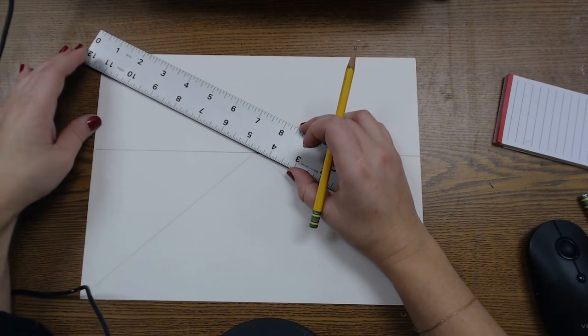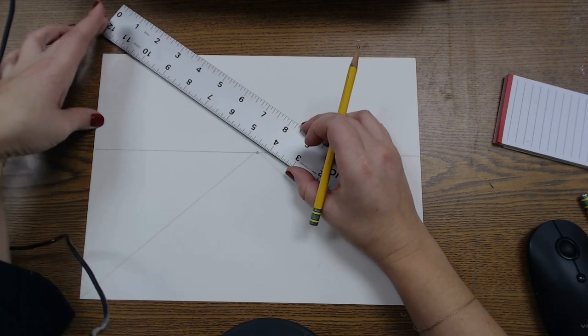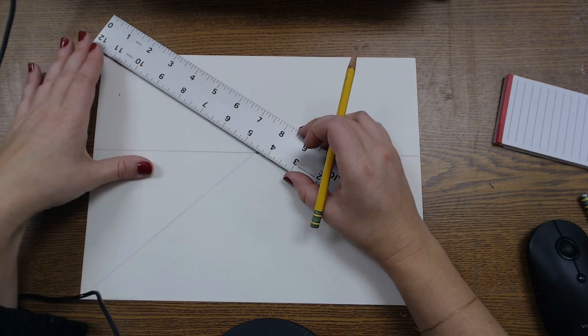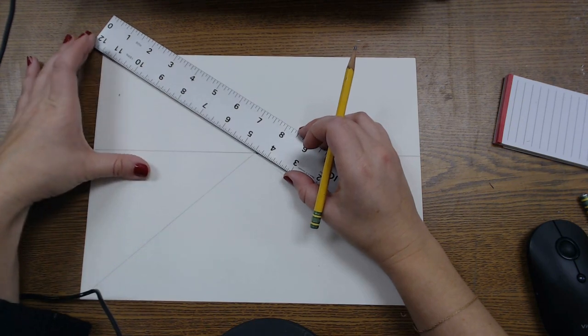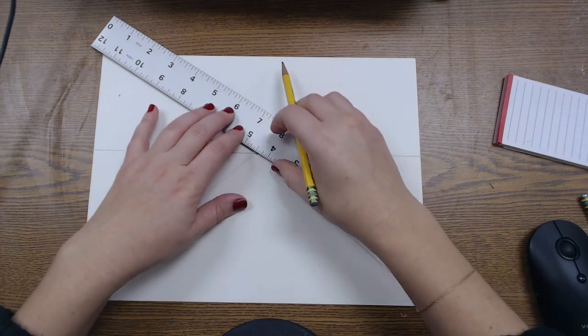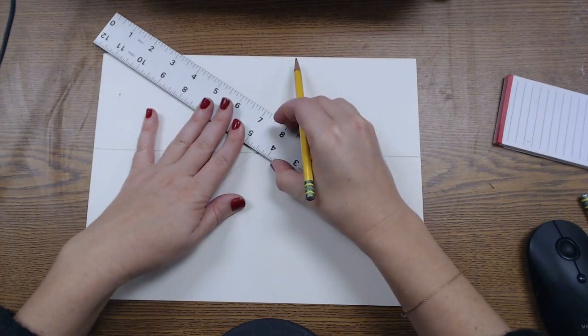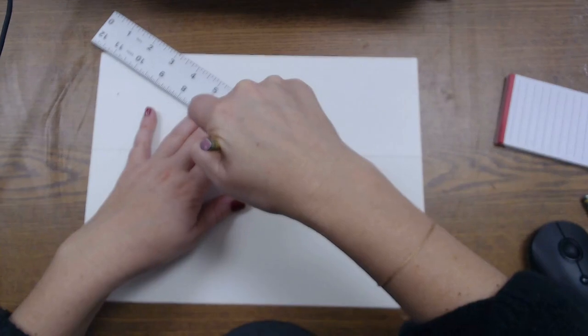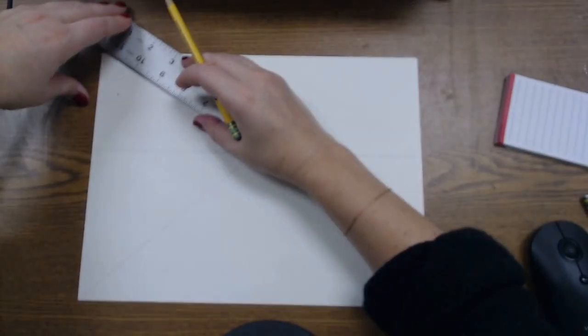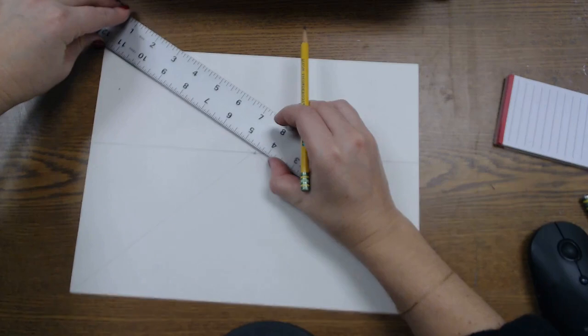It doesn't have to be all the way to the corner unless you know that you're going to have really tall buildings or objects. So I'll go out to the corner from my vanishing point. Let me get this a little higher. From my vanishing point to the corner of my paper.